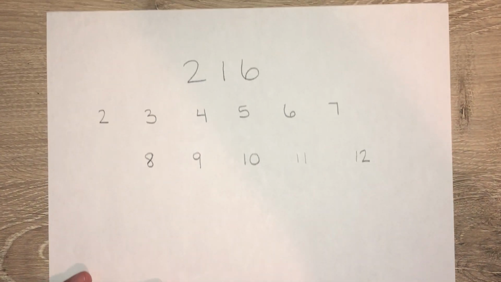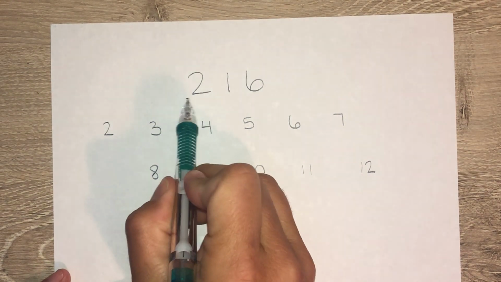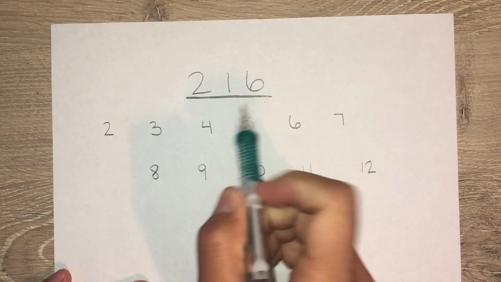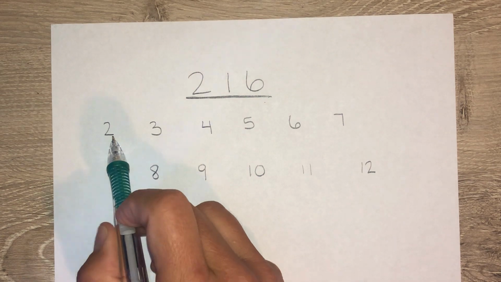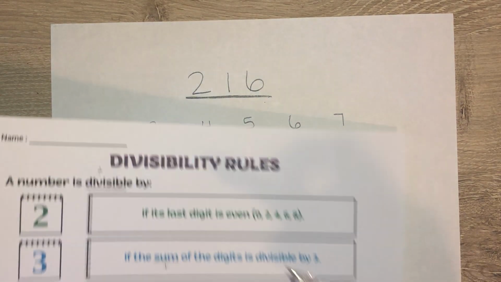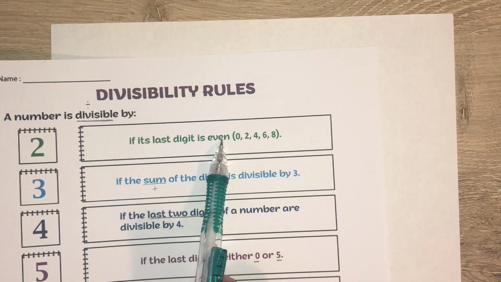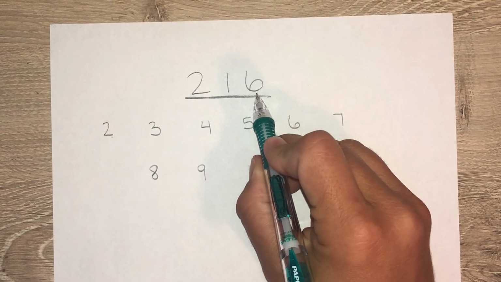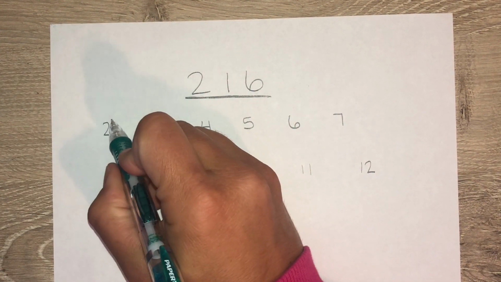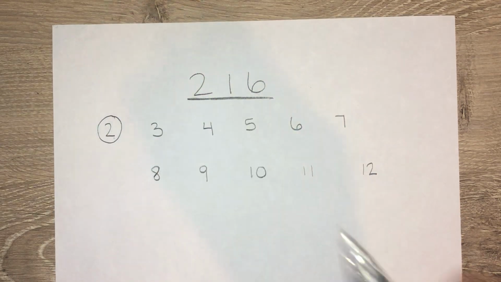Here we go. Let's zoom in a little bit so you guys can see what I'm doing. So the number 216, is it divisible by 2? Well, the rule for 2 states if the last digit is even, is the last digit an even number? It is a 6. Yes, so the whole number 216 will be divisible by 2.